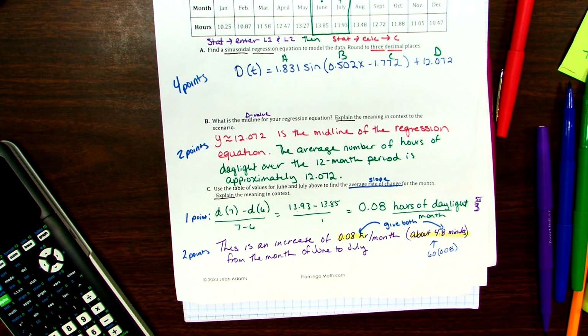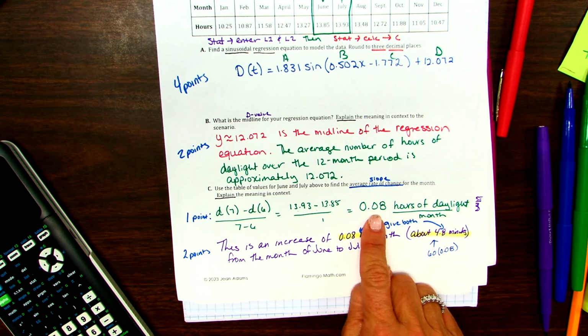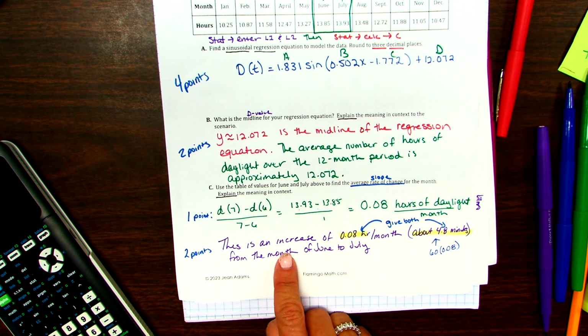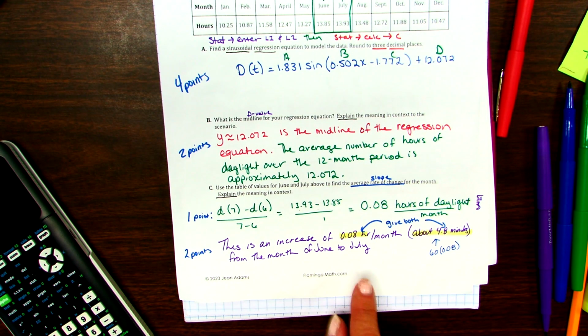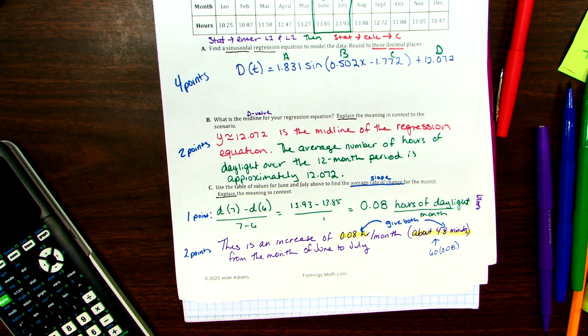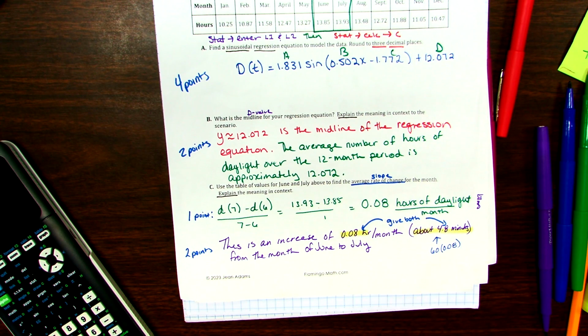What does that mean? From June to July, we have an increase, right, because it's positive. This is an increase of 0.08 hours per month from the month of June to July. So in between that much time, we gain 0.08 hours of daylight. But guys, we don't speak in that kind of language. I don't say it's 0.08 more hours of daylight. What does that mean? Well, how many minutes is that of an hour? Well, 60 minutes in an hour, so I just did 60 times 0.08. I want to see both numbers in your sentence somewhere.